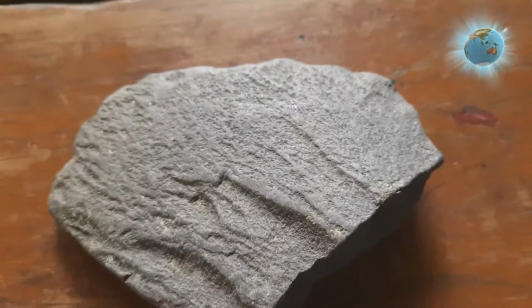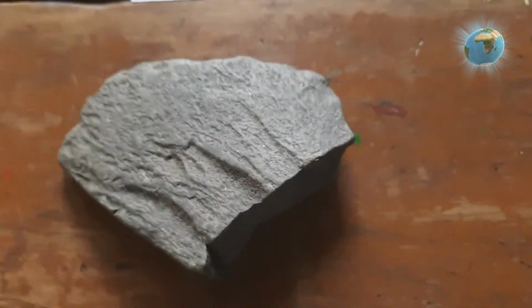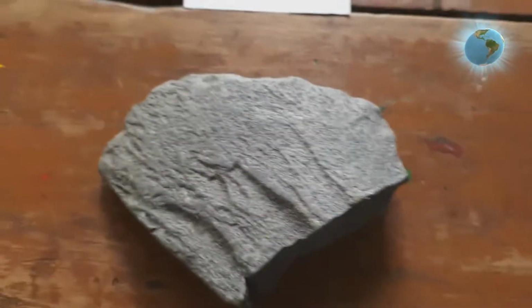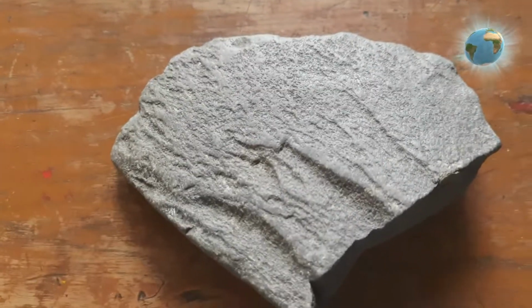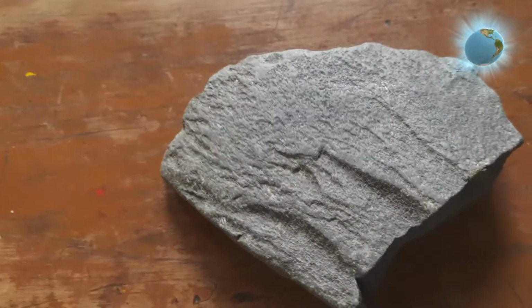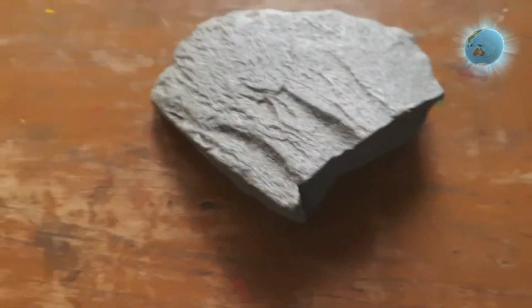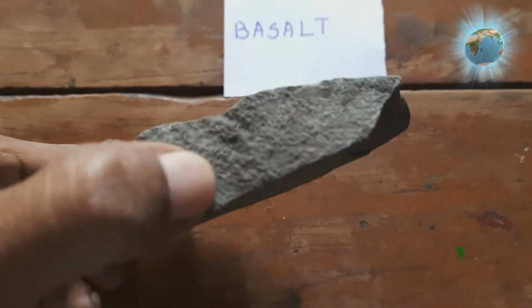It shows a little larger size of minerals, but yet you cannot identify individual minerals. That means it is still fine grained. So it is also formed due to fast cooling of lava. That's why we call it an igneous volcanic rock, named basalt. And as you know, its composition is plagioclase, augite, and volcanic glass. So this is common basalt.